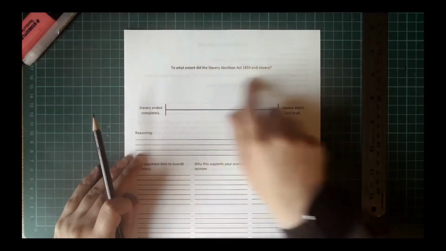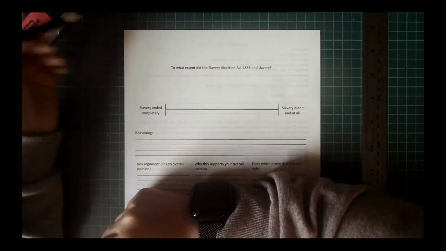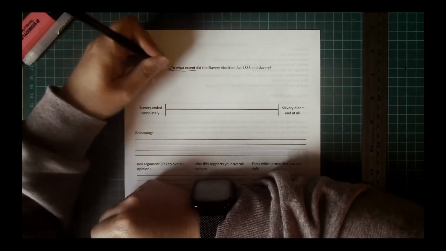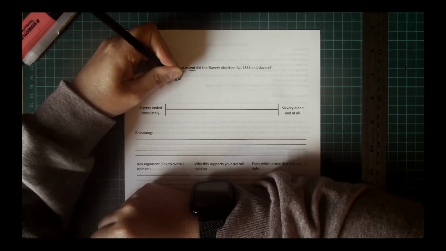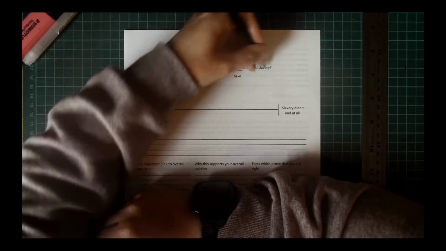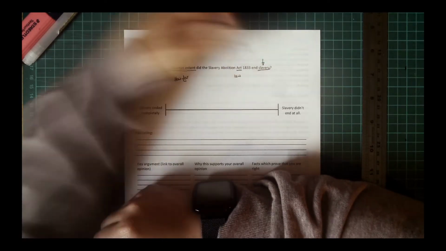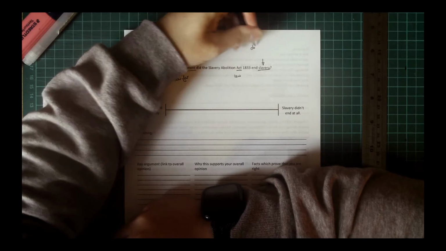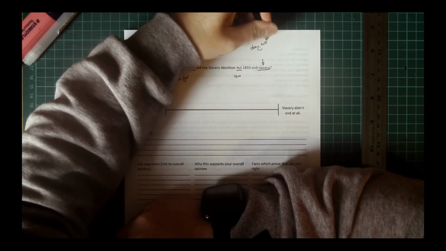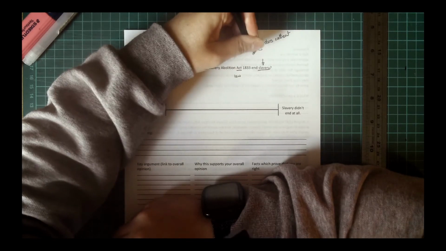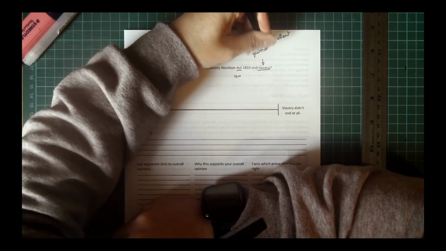So, we're going to return to this question that we looked at the beginning of the lesson. To what extent did the Slavery Abolition Act 1833 end slavery? So this to what extent is essentially how far. The Act is that law in 1833, and slavery is the state of having to obey orders without question, or obey orders in order to survive.